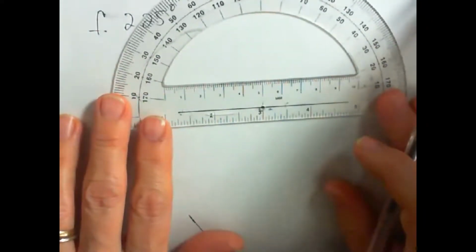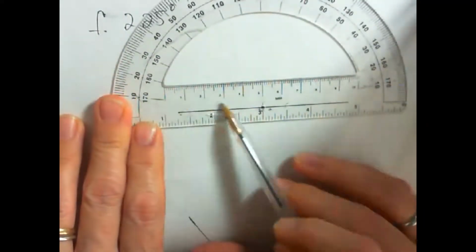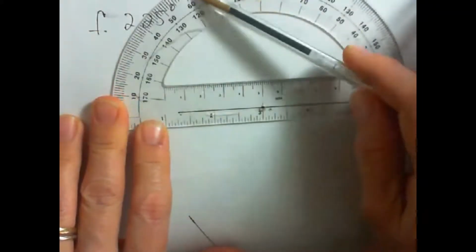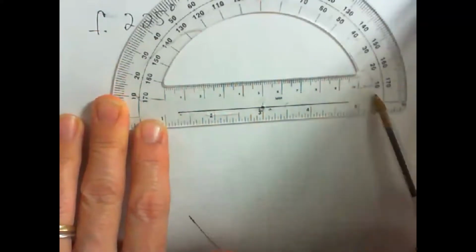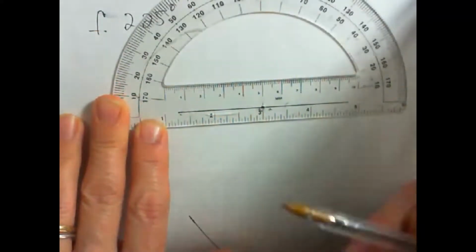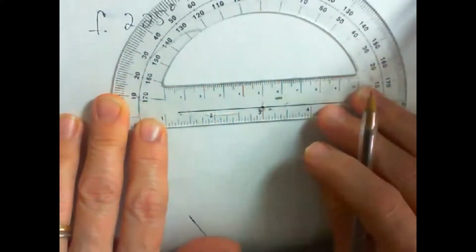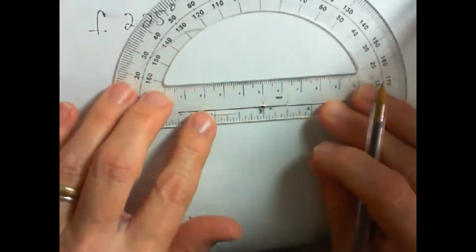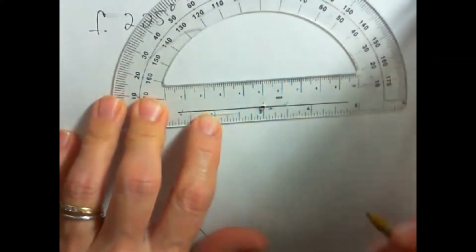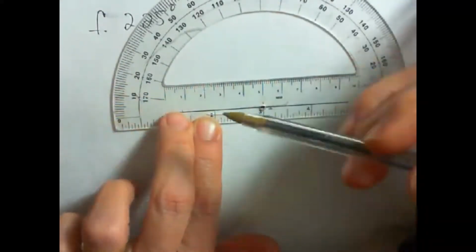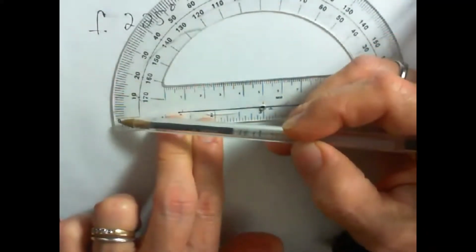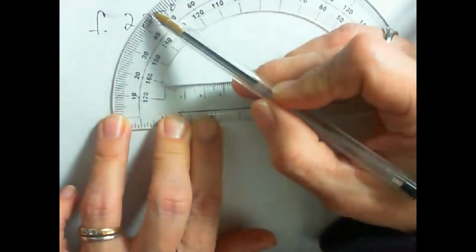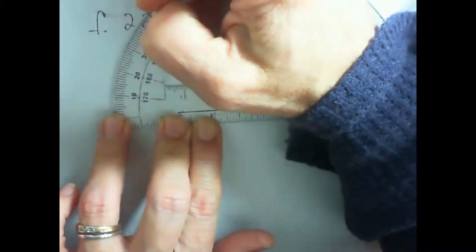Because remember, from one side of the protractor to the other is 180 because it starts at 0 and goes all the way to the other side. So that's why it's 180. All right, so I'm going to start with my vertex right here, line everything up. Okay. Now I'm going to go ahead and do 45 degrees. Now I'm using the numbers up here because I'm starting with 0 on the side. So I'm going to go to 45, which would be about right here.